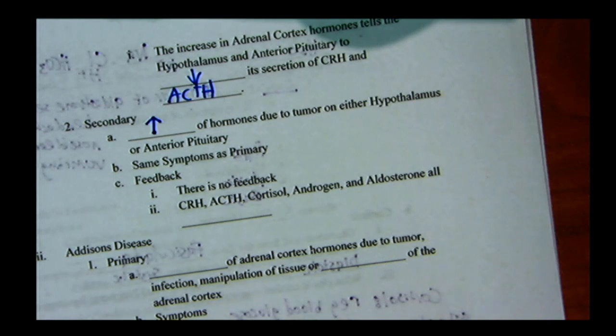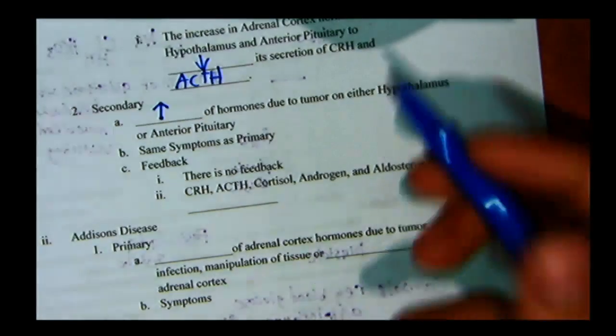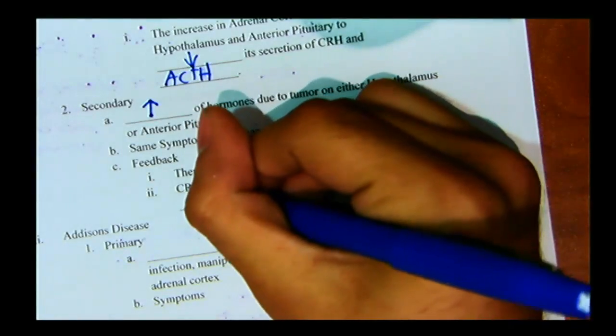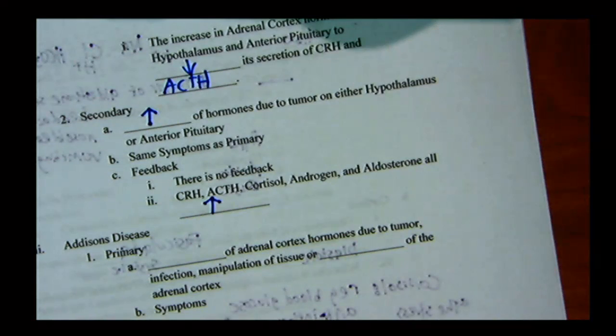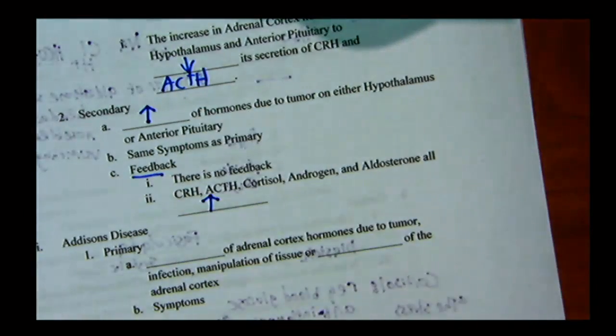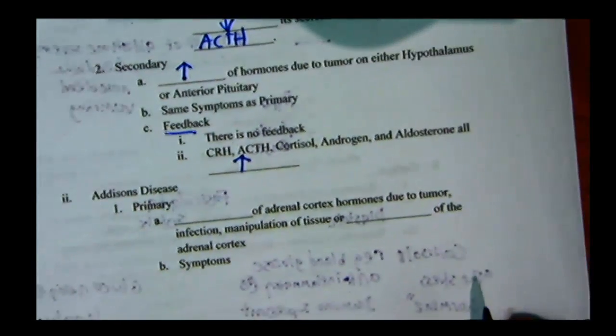All right, now we're at Addison's disease. It's basically the opposite of Cushing's. So primary, Addison's. So it's increase or decrease in adrenal cortex hormones? Decrease, right? Reduction.